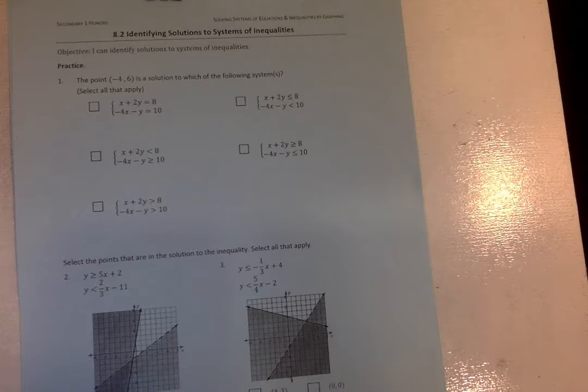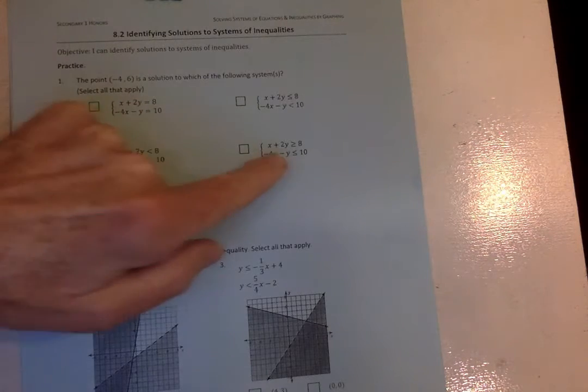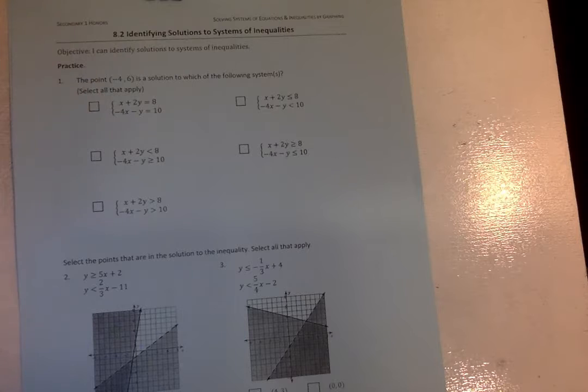So the first thing we're going to do is practice finding solutions of the following systems that are just systems of equations. So here's an equation. These are inequalities. So the point (-4, 6) is the solution to which of the following systems? And we're going to select all that apply.